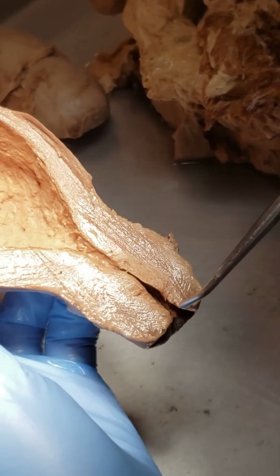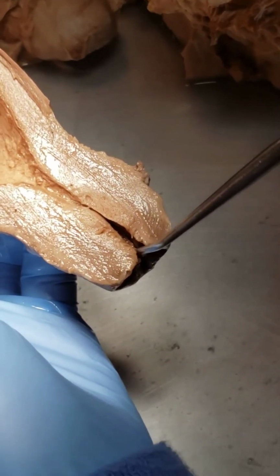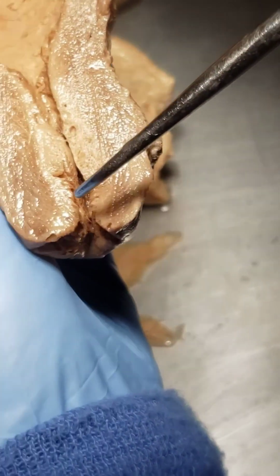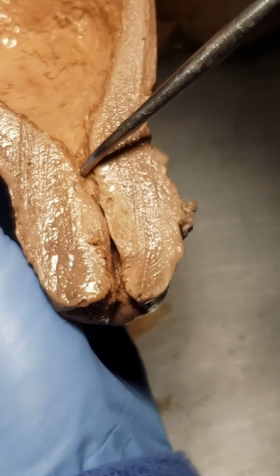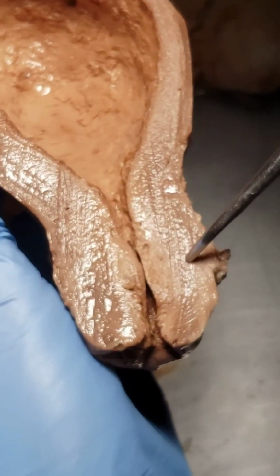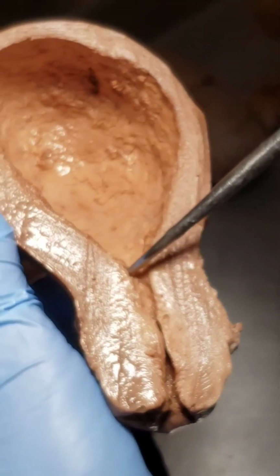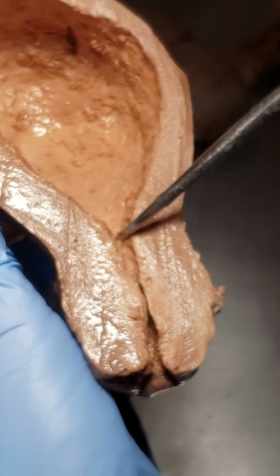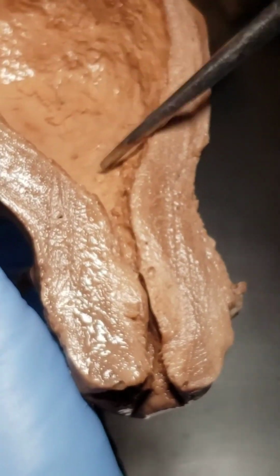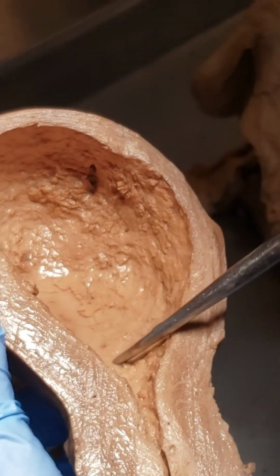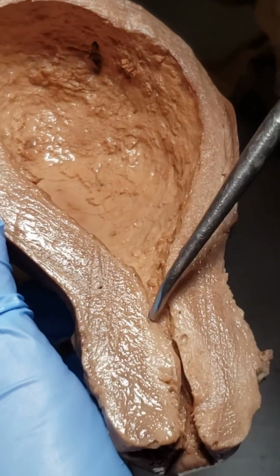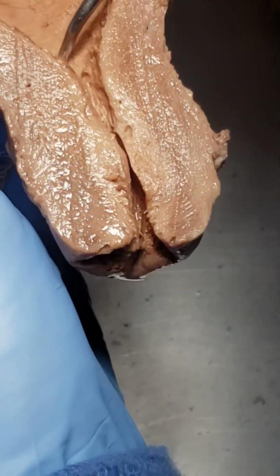And the initial opening into the cervical canal is the external os. Then we go down the cervical canal, which again would harbor cervical mucus in this area, and then we have the internal os, or opening into what? The uterine cavity. So again, here is your cervical canal.